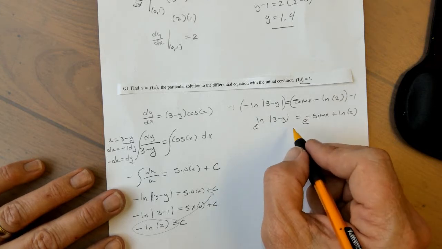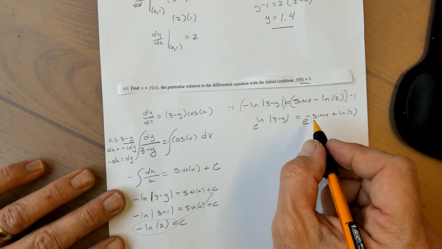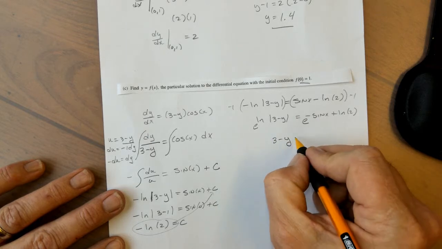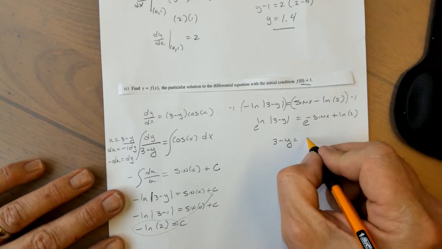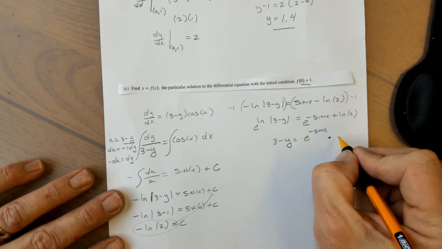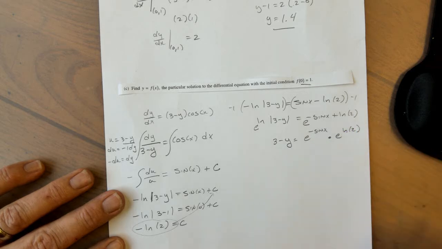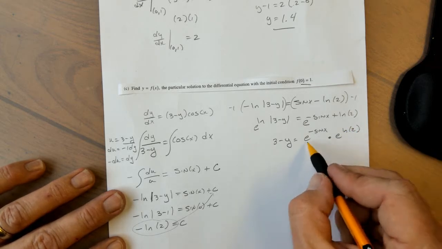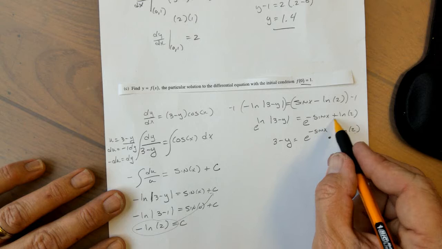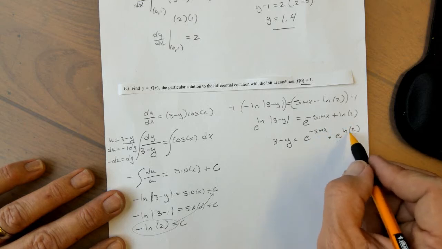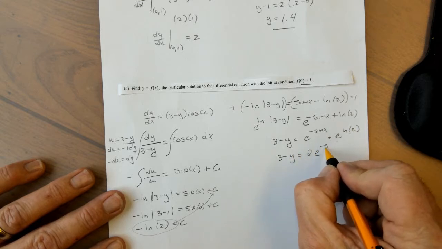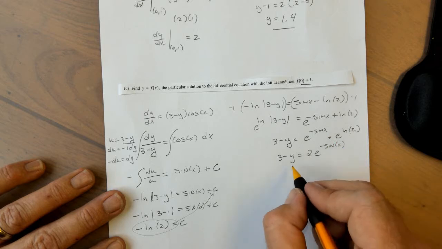But we know that y of 0 is 1. We know y is going to be less than 3, so we don't need absolute value there. So we get 3 minus y. And then here on the right side, we have e to the negative sine x. And because we're adding, we can multiply like bases, right? Because here, if we were going to go backwards, we have e to the negative sine x, e to the natural log of 2. Multiplying like bases, we could add our exponents. So e to the natural log of 2 is 2. So we have 3 minus y equals 2e to the minus sine x.